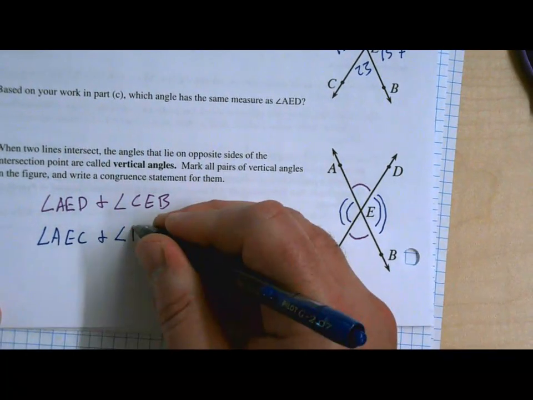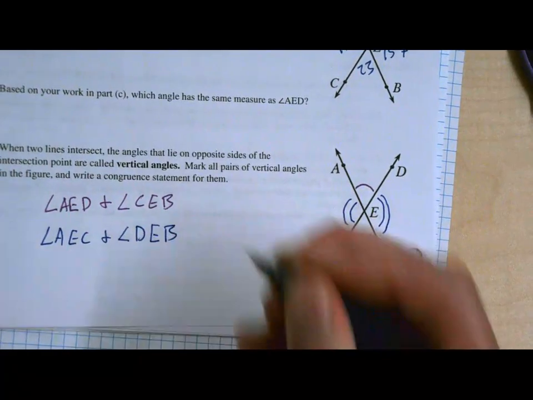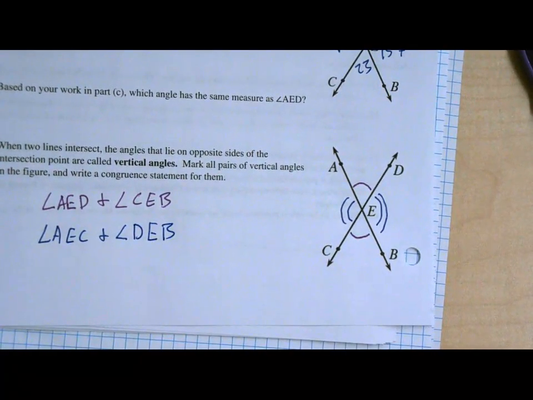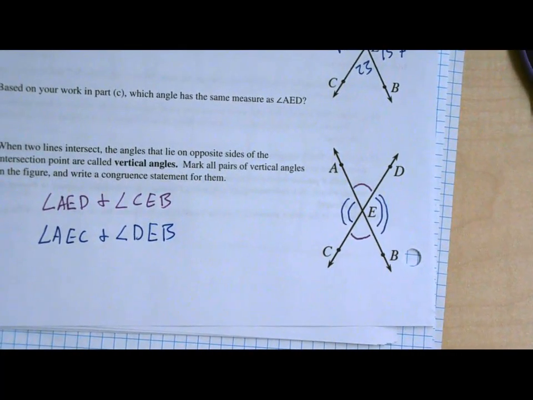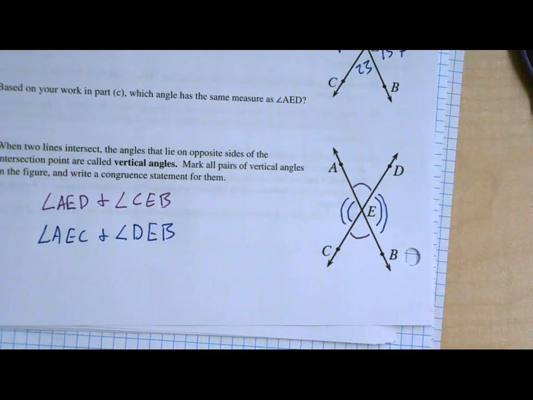I feel like when they called it vertical angles, they sort of tricked me into thinking about things that are on top and bottom from each other. But vertical angles can also be side to side or diagonal from each other. The key information is that they're across from each other when two lines cross.